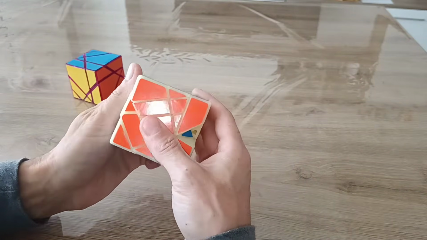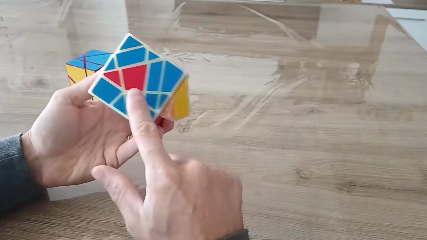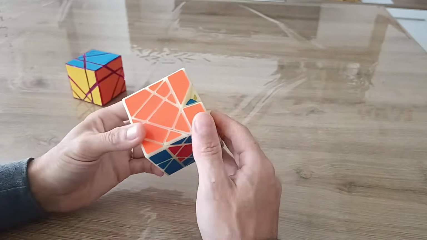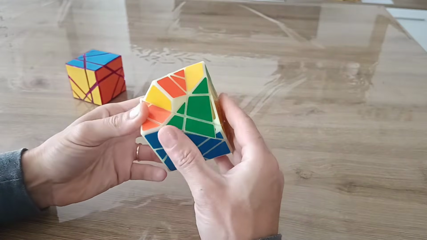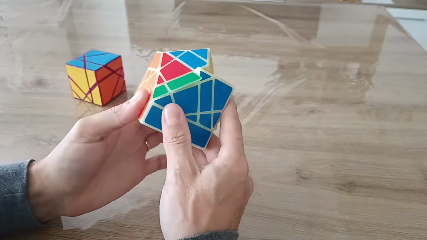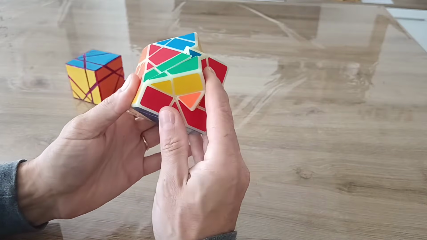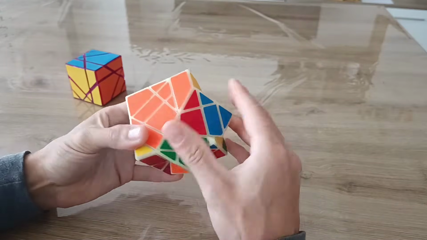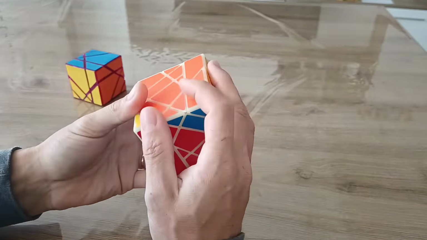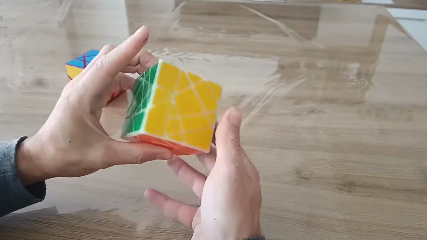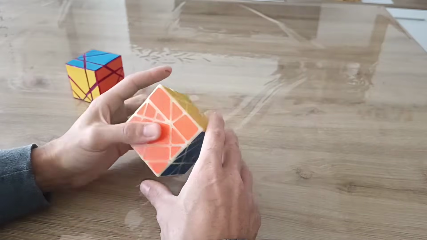As you can see, the pieces have rotated again, and finally doing again R, U, R, I, U, I, then changing this blue that is now in with this piece, and then doing U, R, U, I, and R, I. When you turn back, the puzzle will be again solved.